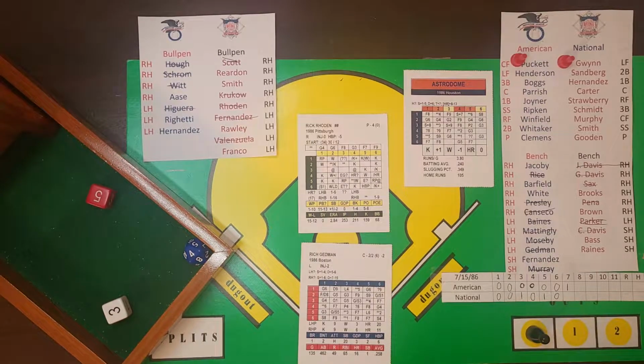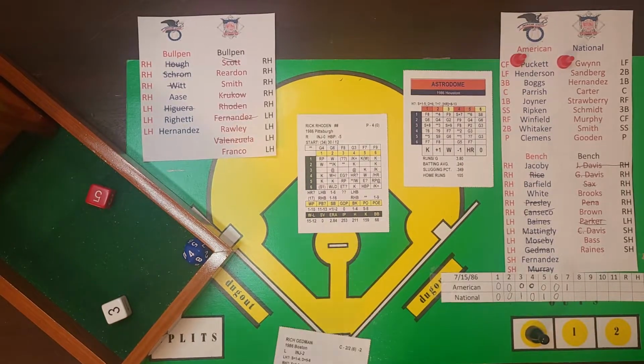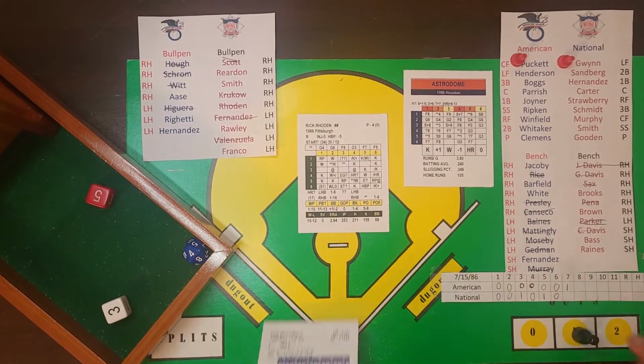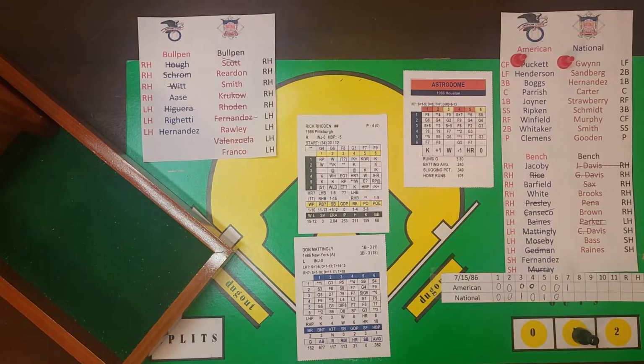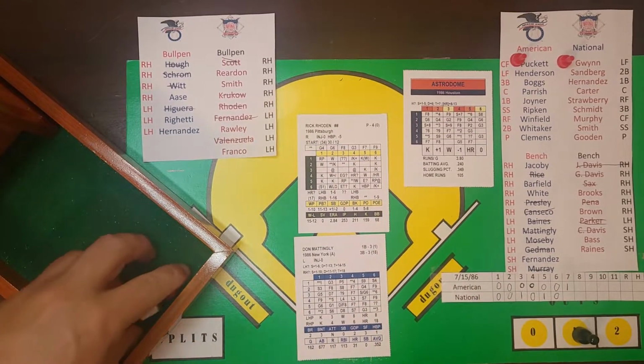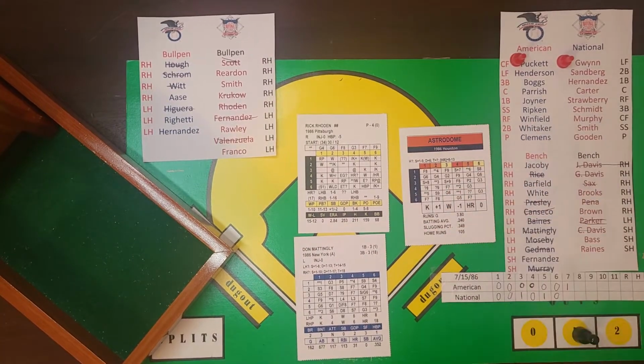5-3, and that's a strikeout chance. 4, got him. So 1 away, and that brings up Donnie Baseball, Don Mattingly. And Tony Fernandez will be coming in for Ripken very shortly as well, as he's the next batter. 6-5, and that's a range play at the park. So we go to the Astrodome for a range play.